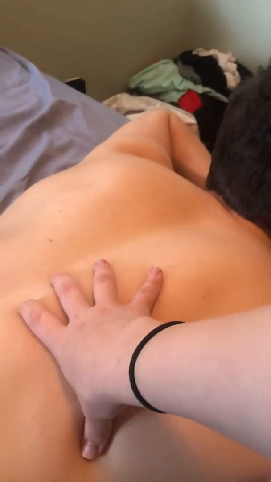Okay, so now that we did the latissimus dorsi, we're going to go to the teres major. The teres major extends, adducts, and medially rotates the shoulder also. It also originates in the inferior angle, but also the lower third of the lateral border of the scapula. Its insertion is the crest of the lesser tubercle of the humerus.